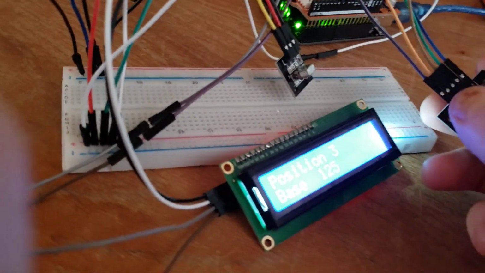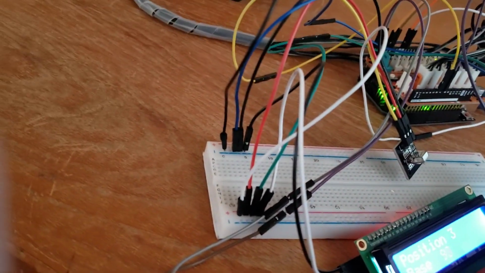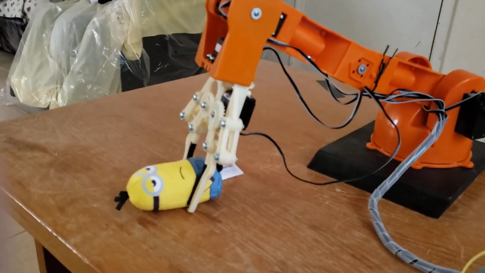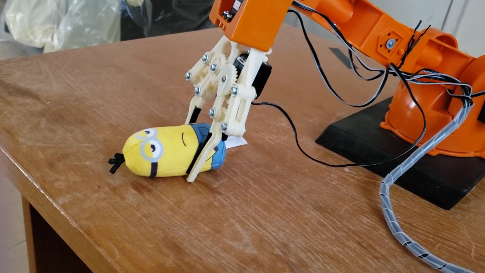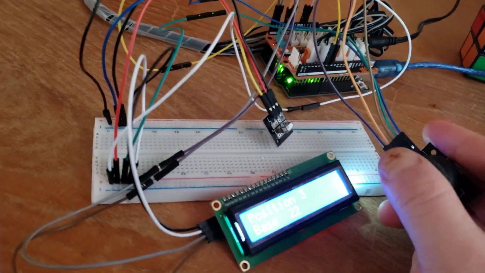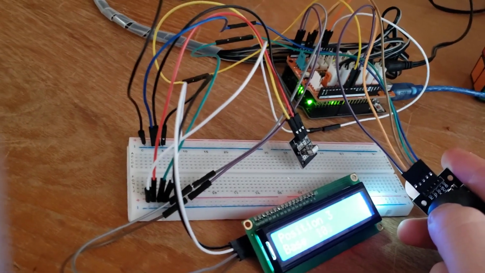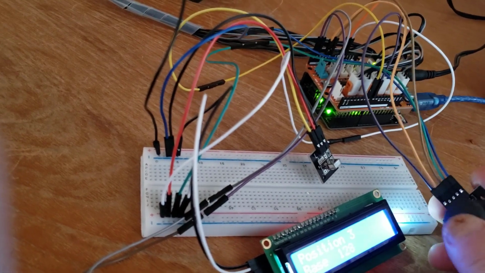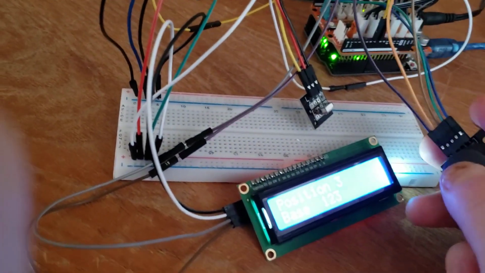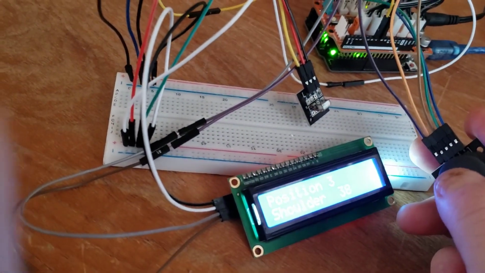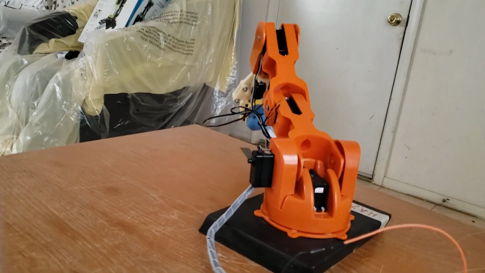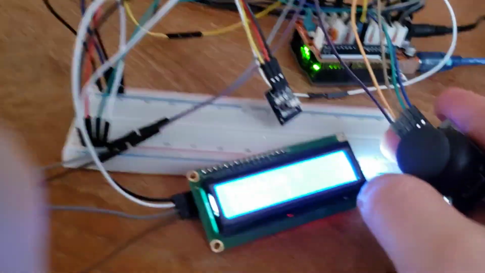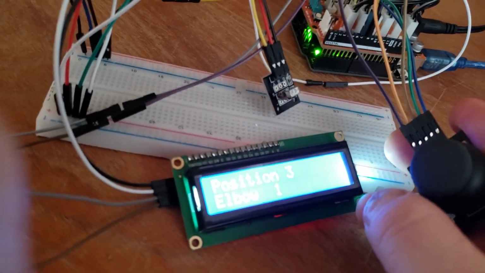For position 3, I'm going to move it to the other side. But you notice how it is still on the ground? Let's just go back. From here we are just going to lift it. My base is going to stay the same, my shoulder the same, my elbow, I'm going to start lifting my toy. Okay, so from here my elbow went all the way to 1 degrees.